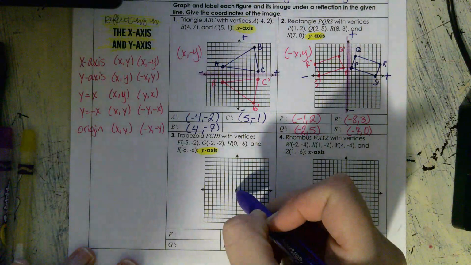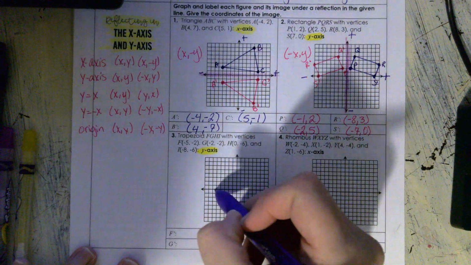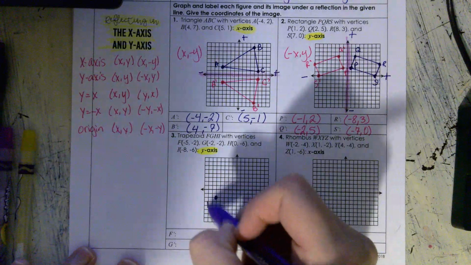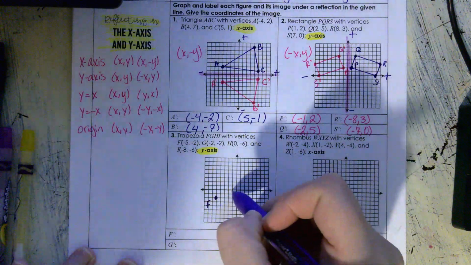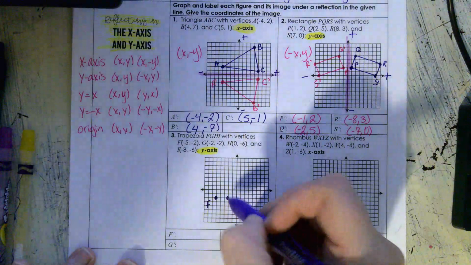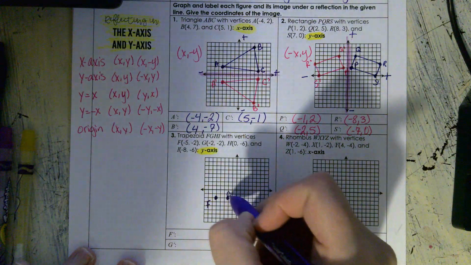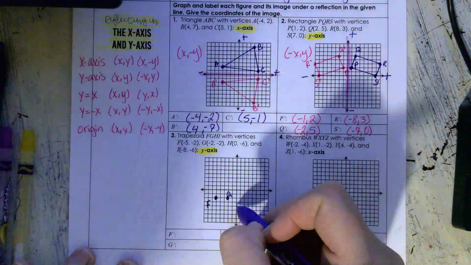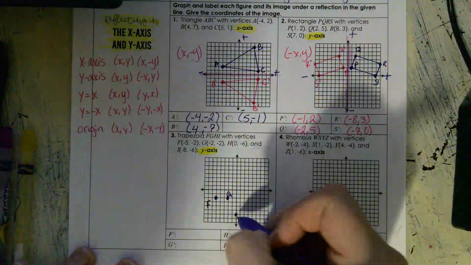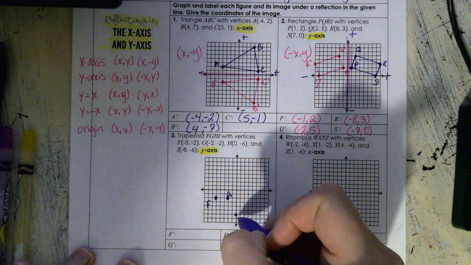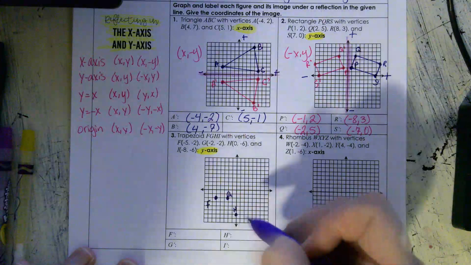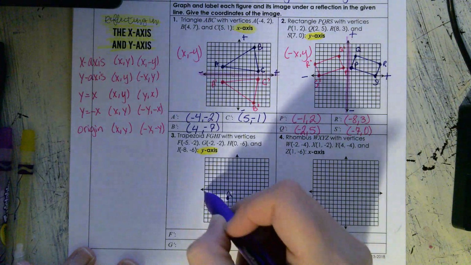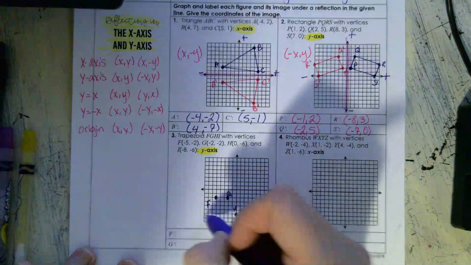So, negative 5, negative 2, negative 2, F, negative 2, negative 2, G, 0, negative 6, and negative 8, negative 6.